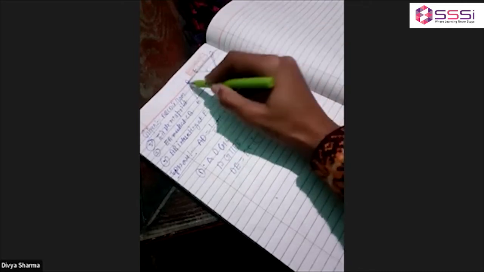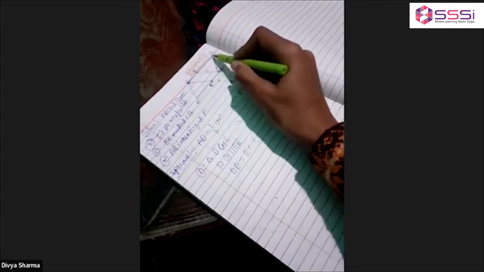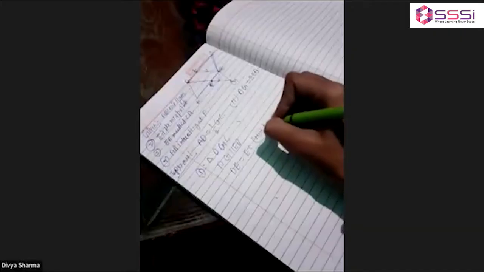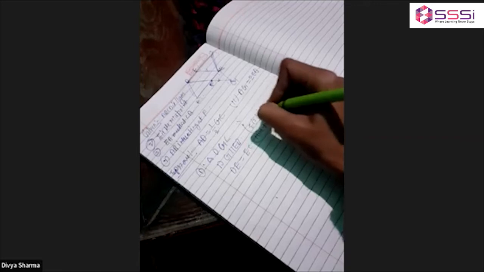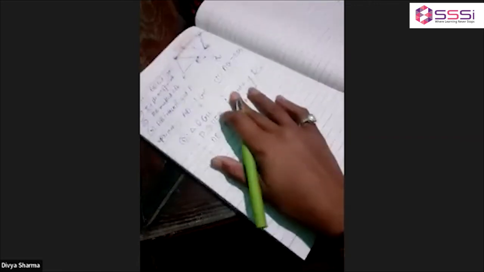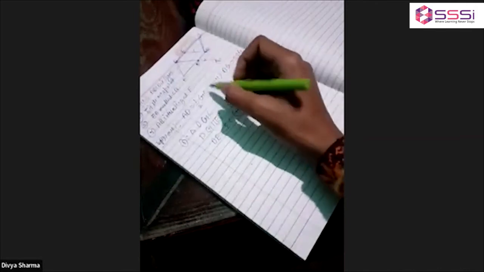How can we say DE is equal to the line EC? Because E is a midpoint in the triangle. Yes, by the midpoint theorem. And this line is parallel because E is the midpoint. Same reason we'll write here. So GB will be equal to BC.